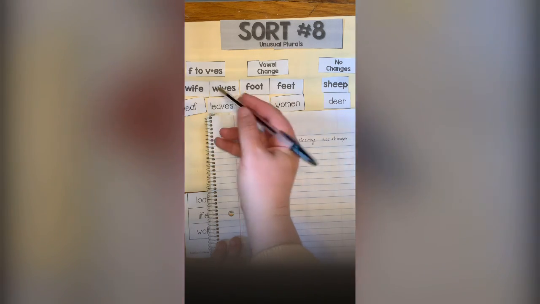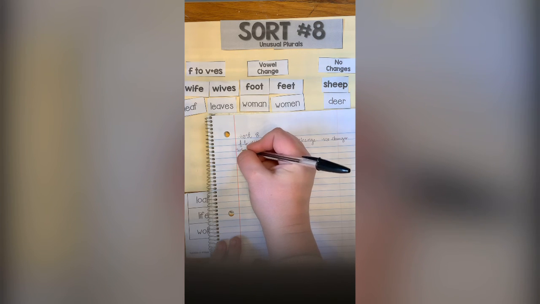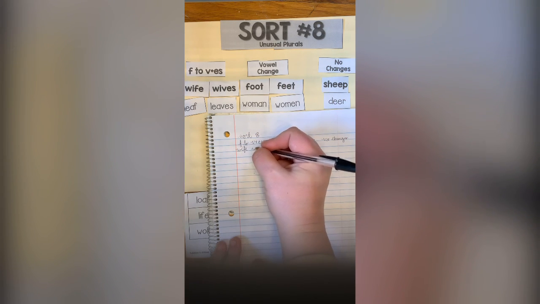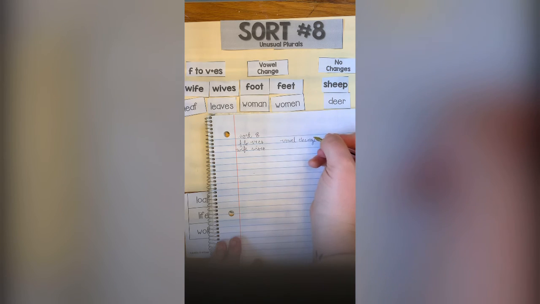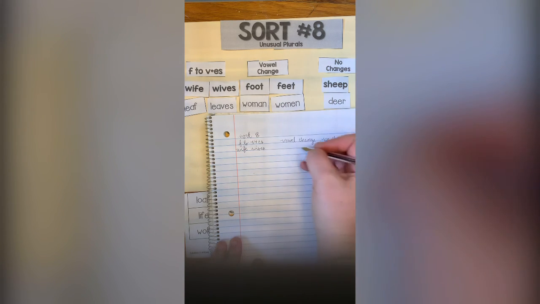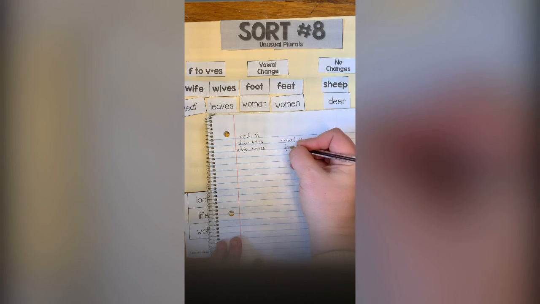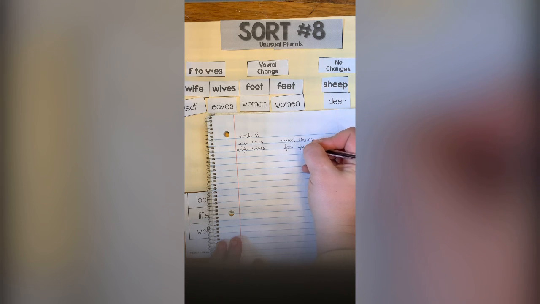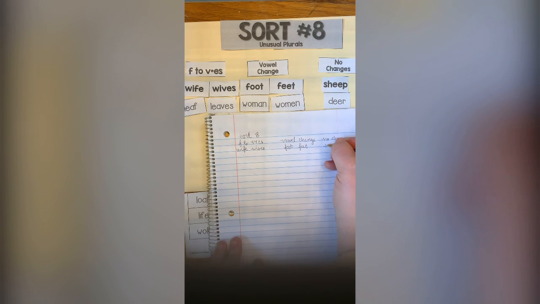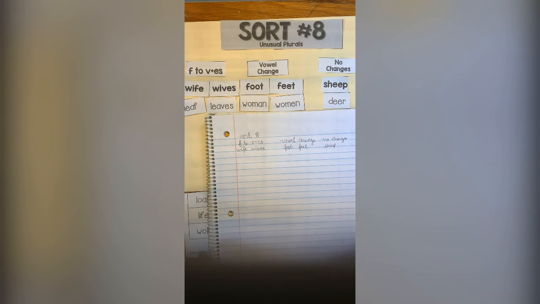Okay, wife and wives. Foot and feet goes with vowel change. And then no change, sheep. All right, so you would continue on this way until you've written all of your words.